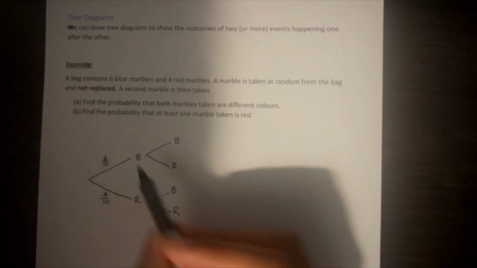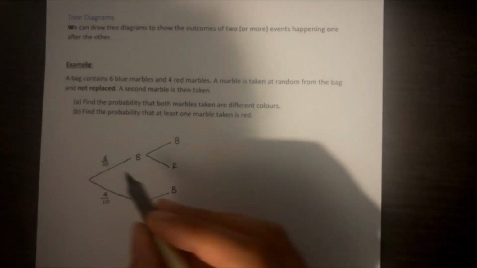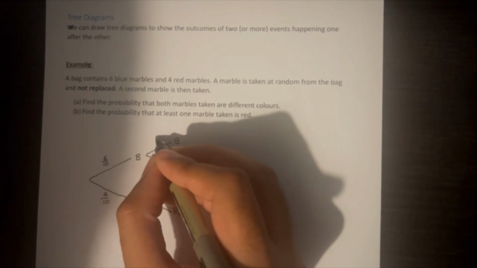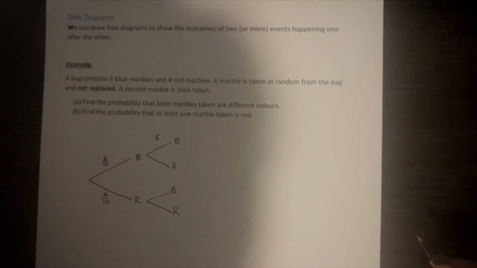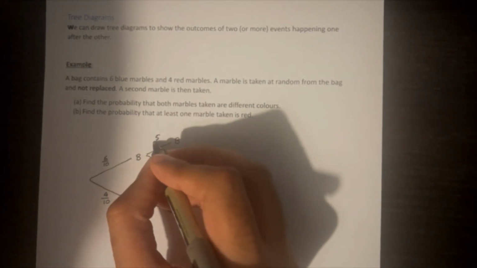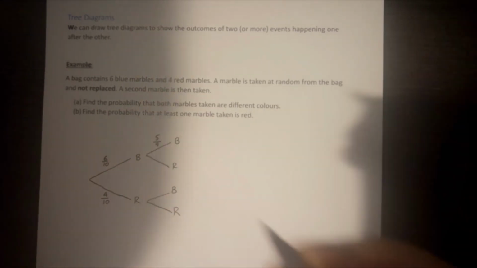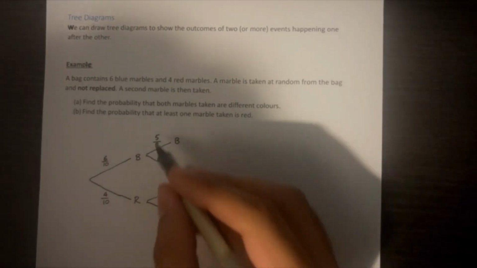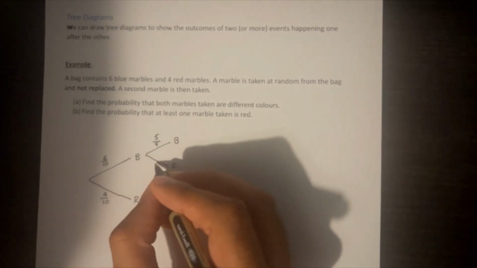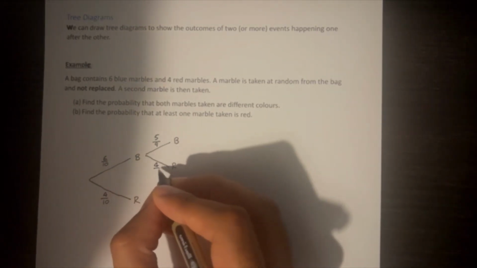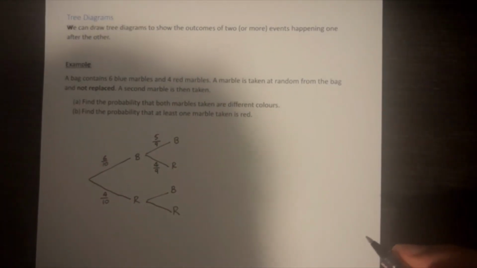So if the first one taken was blue, there were 6, there must now only be 5. And also the total amount will have gone down since we've not put any back. And if 5 out of 9 are blue, the other 4 out of 9 must be red.